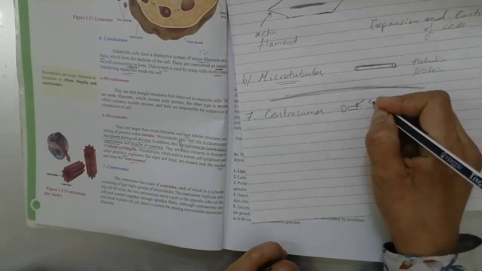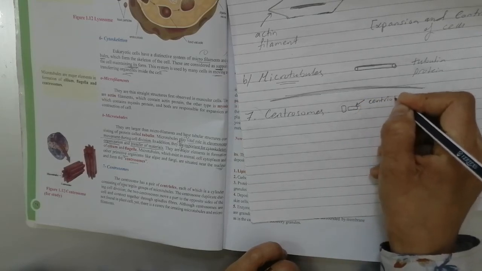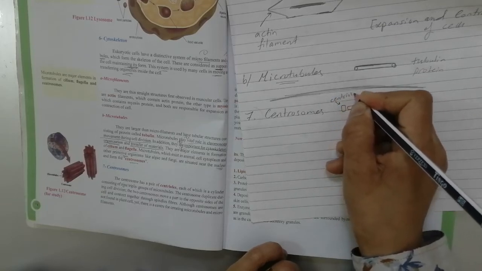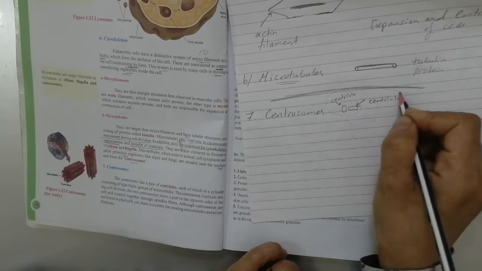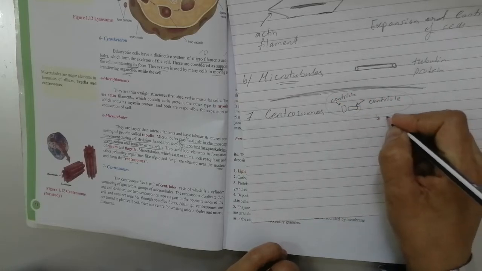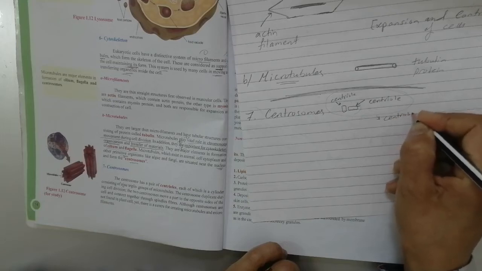This is a centriole. This is another centriole. This pair of centrioles is known as a centrosome.